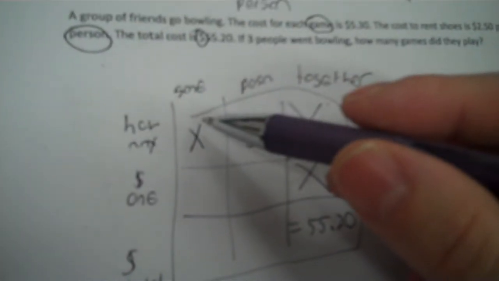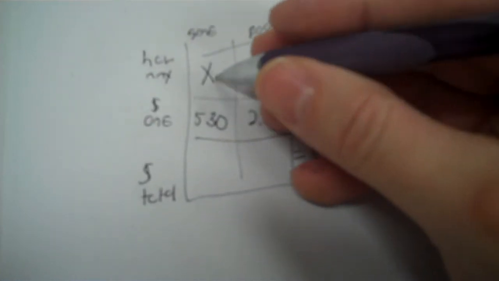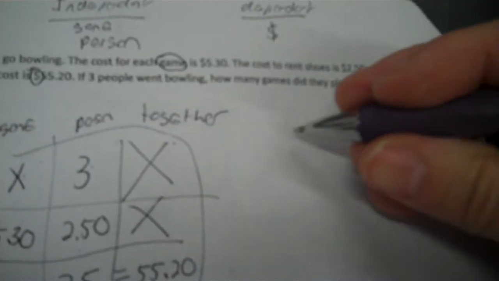All right, now the cost for one game is $5.30. The cost for one person is $2.50 because they rent the shoes. Okay, so X times 5.30. I don't know what X is, so I write the expression 5.30X. And then we have 3 people. It costs $2.50 per person. You multiply those. 3 times 2.50 is 7.5. So now I have my equation. 5.30X plus 7.5 equals 55.20.